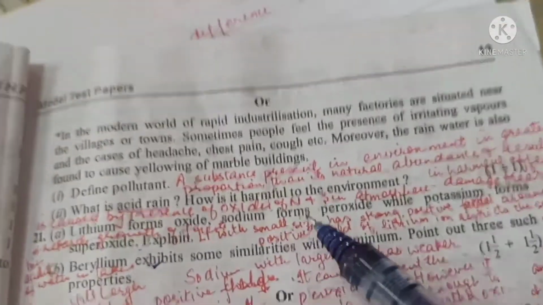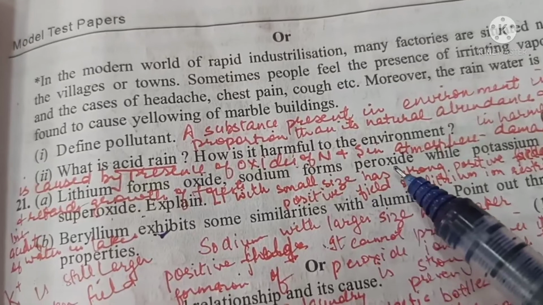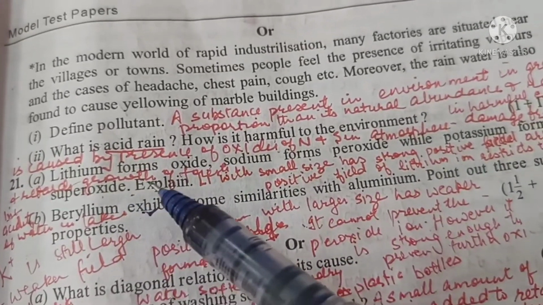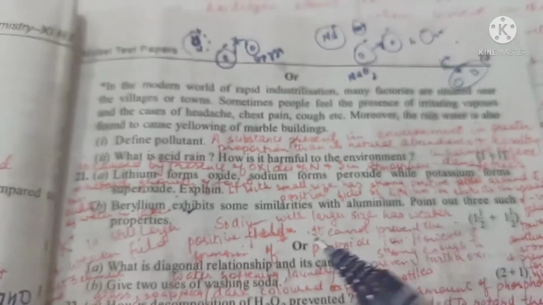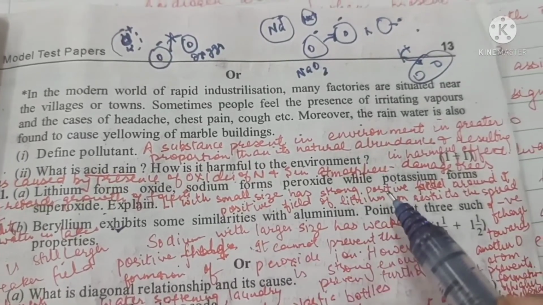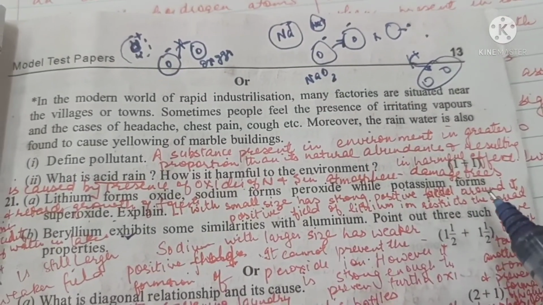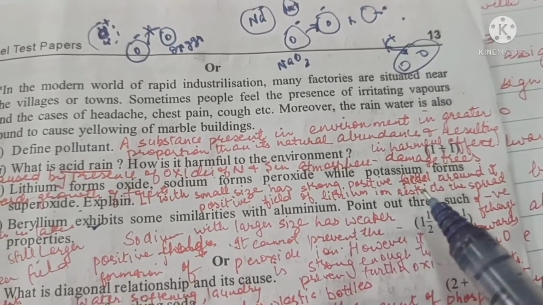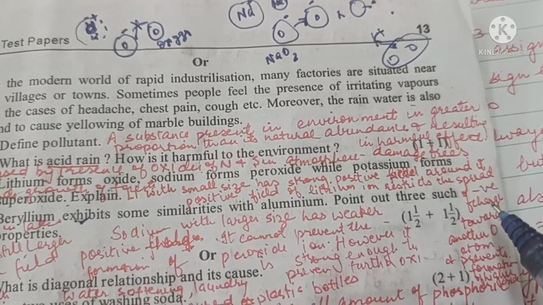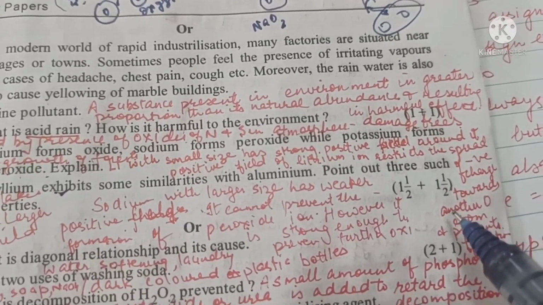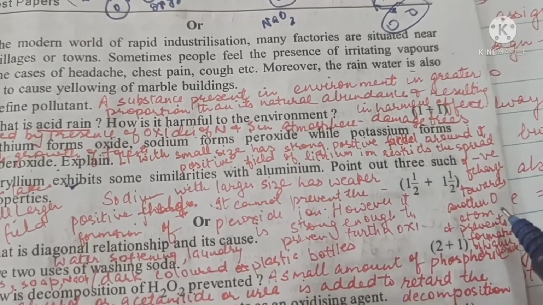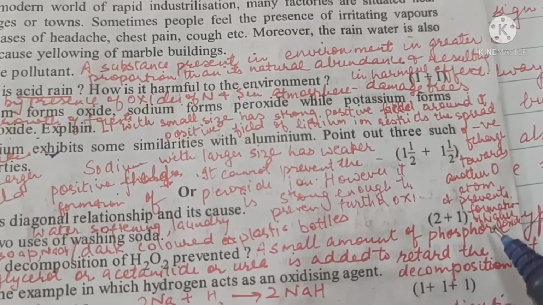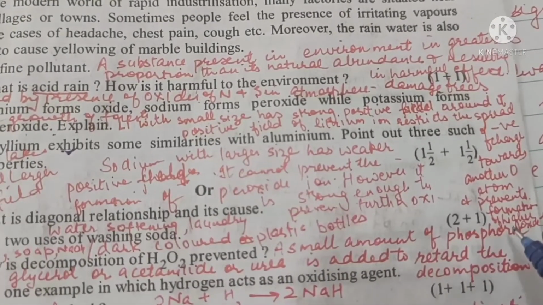Lithium forms oxides, sodium forms peroxide, while potassium forms superoxides. Explain. Lithium, with small size, has a strong positive field around it. The positive field of the lithium ion restricts the spread of negative charge towards another oxygen atom and prevents formation of peroxides.